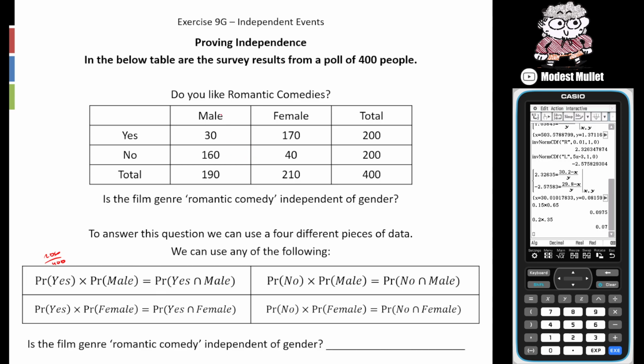Probability of male is 190 on 400, and the probability of yes intersect male there is 30 on 400. Now let's see if that is true.